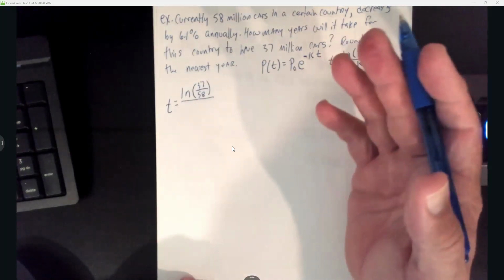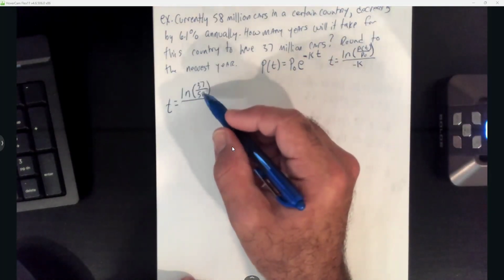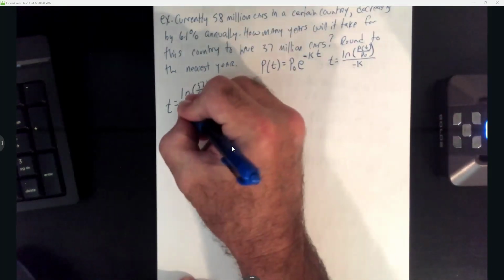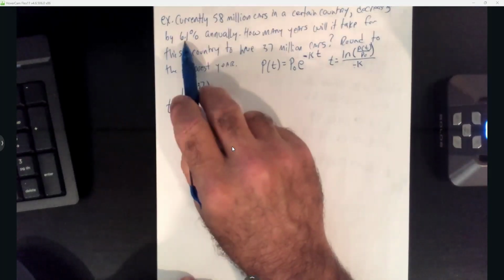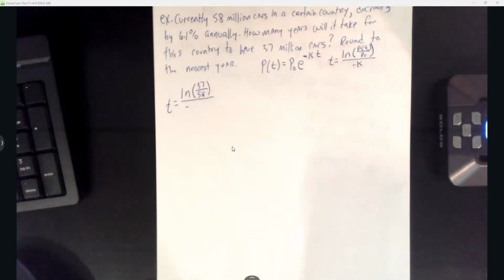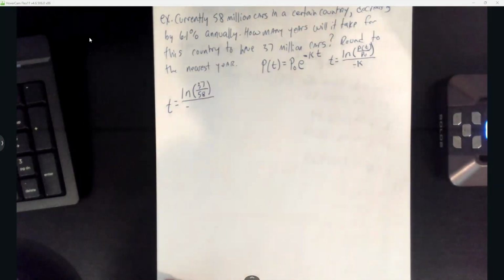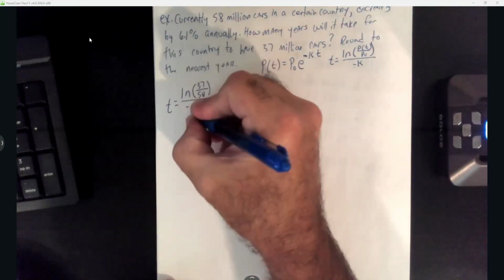When you were increasing, the top was larger than the bottom, okay? All right, that's over negative K. So that's going to be negative. So y'all, we got to do this again. We got to turn our 6.1% into a decimal. So if we move that decimal twice left, we're going to get what, a 0.061.